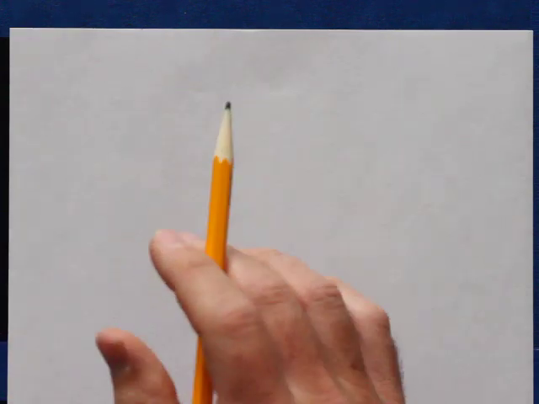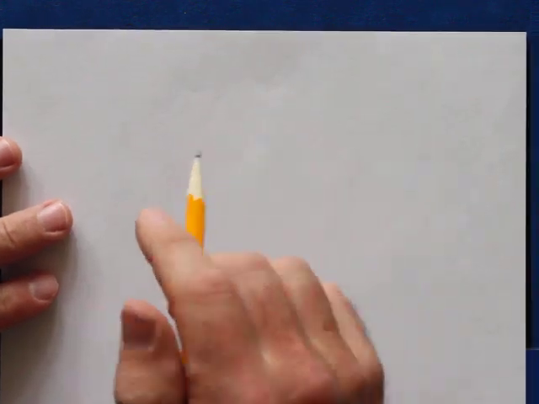Geometry. 3-2, angles and parallel lines.